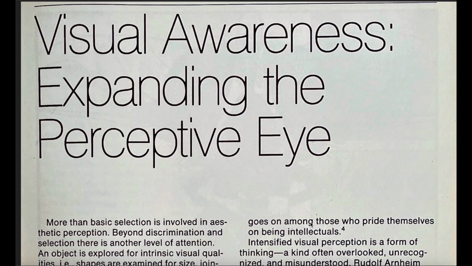So, as designers with visual awareness, we need to start looking at things for their intrinsic visual qualities rather than just the surface, just the, oh, that's a coffee cup. Yes, it is a coffee cup, but what's the shape of the coffee cup? What's the subtle texture with that coffee cup? Are there any stains? Are there any chips?